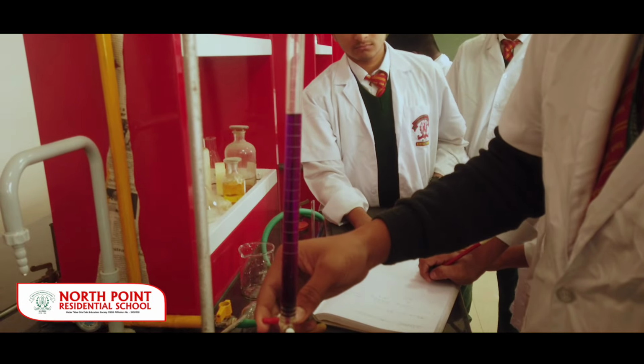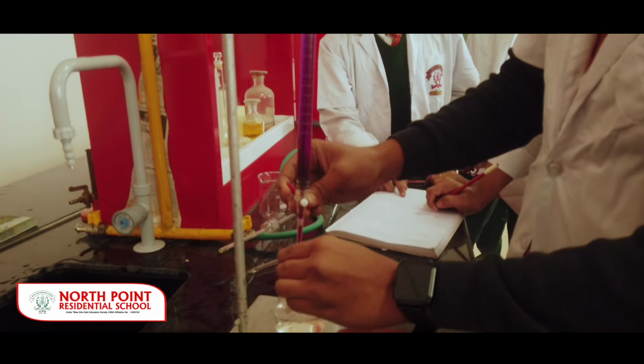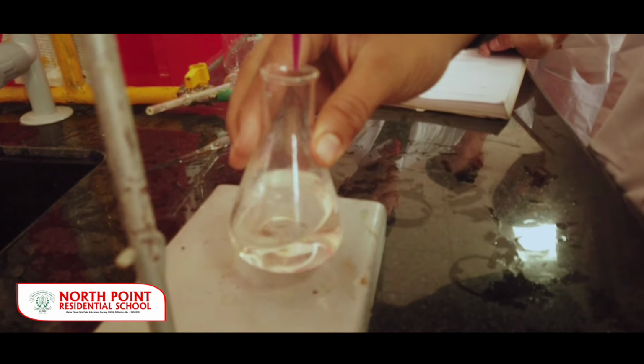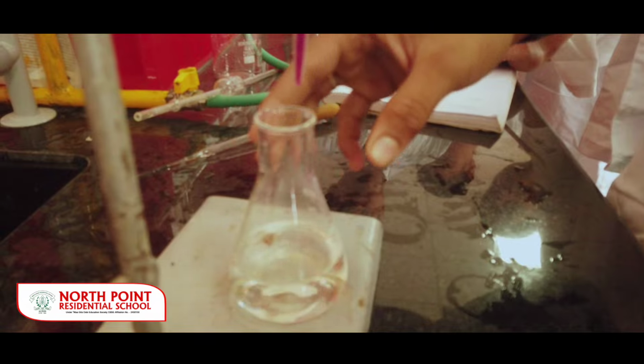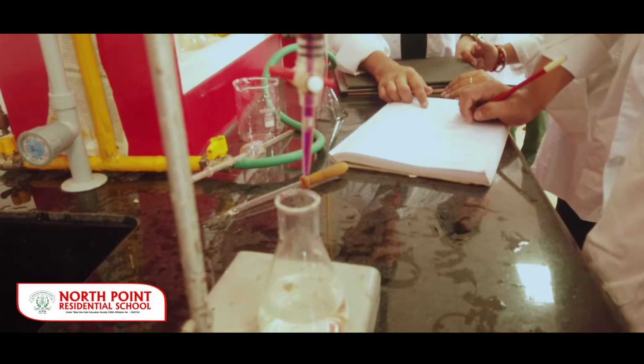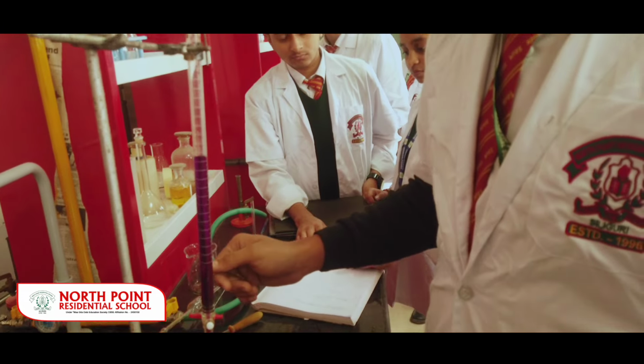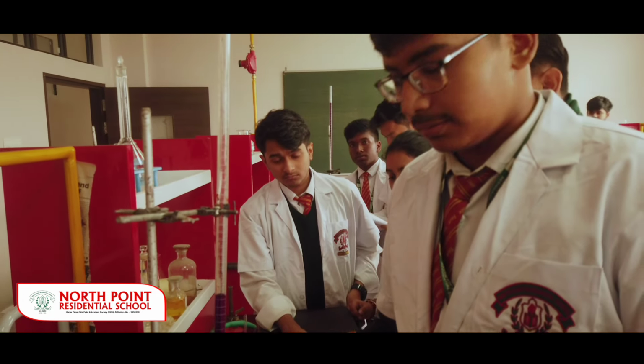If it turns into pink color, then we can find out from the initial and final reading how much molarity and strength the solution has. So we have to observe the initial reading and the final reading, and then we have to calculate and find out the final results.